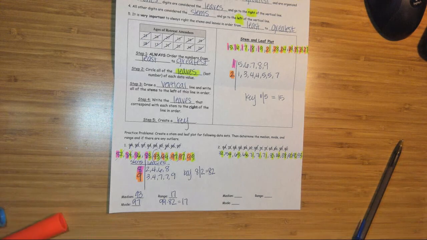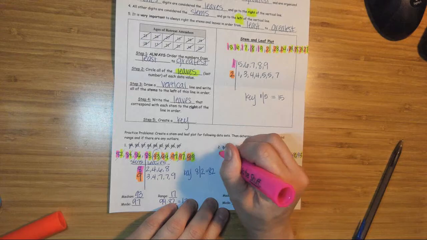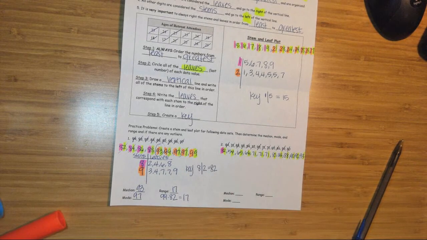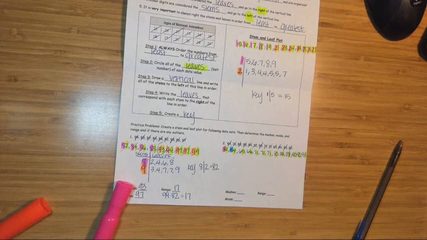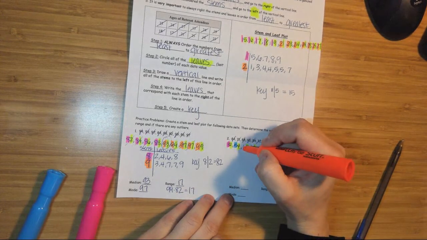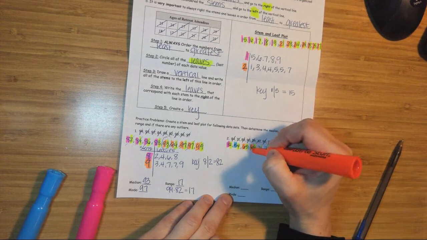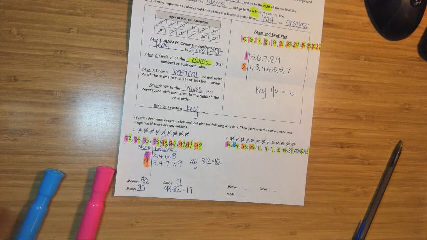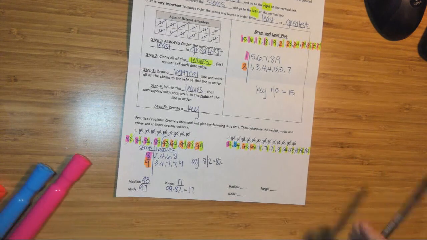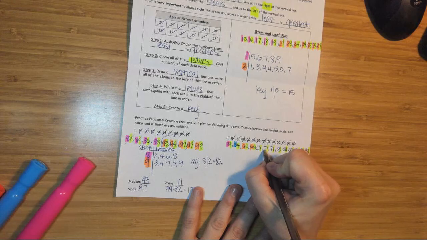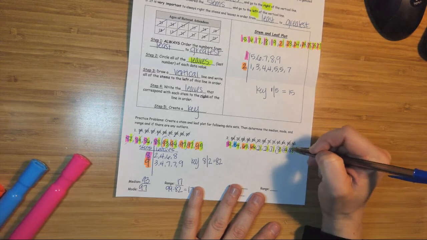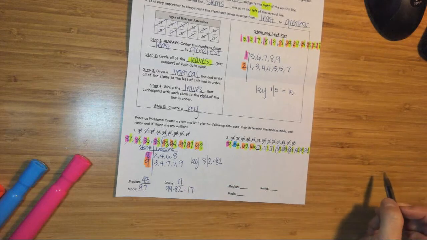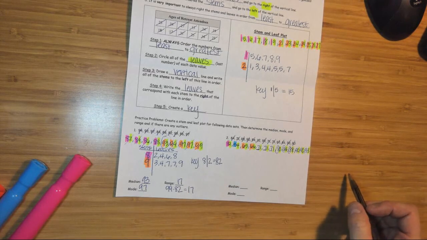Now I'm going to go through and highlight my stems. I've got a 3 stem. No more 3s. I've got a 5. I've got some 6s. Oh, I'm running out of colors here. Sorry. So I'll underline the 7s. I'll circle my 8s. And I'll just leave my 9s. Sorry, I ran out of colors.